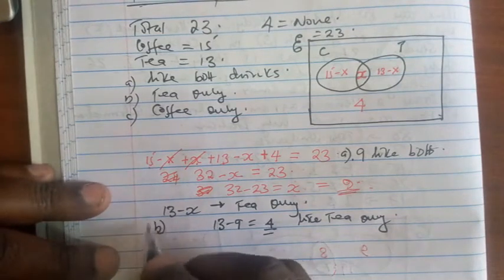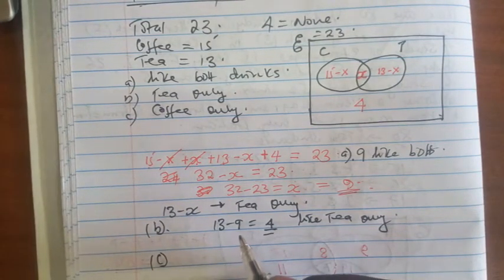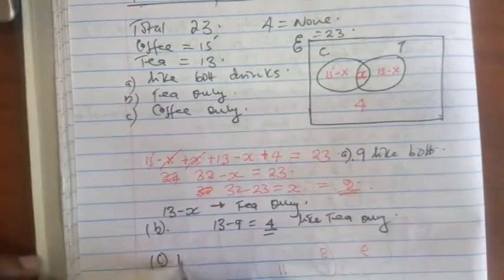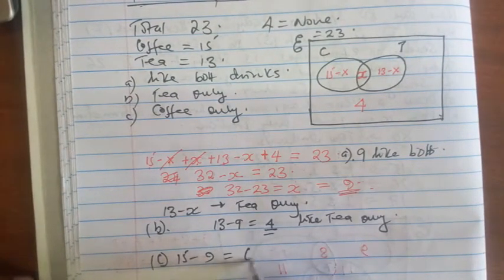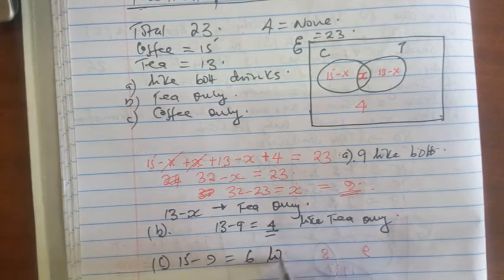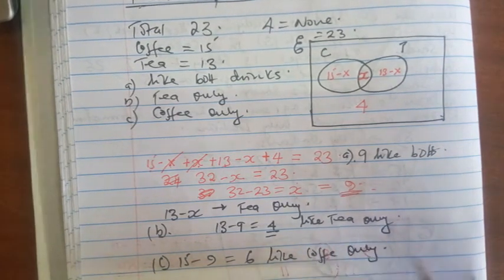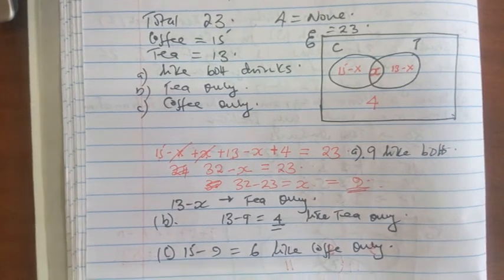And that is part B of the question. Let's talk about part C of the question. The number of people who like coffee only, again the same approach. 15 minus 9, which is 6, like coffee only. And basically that is simply the end of the question.